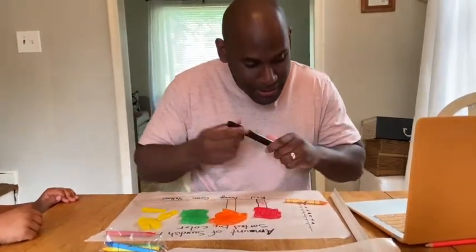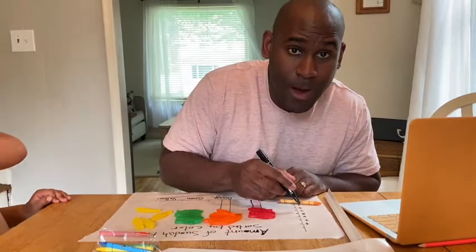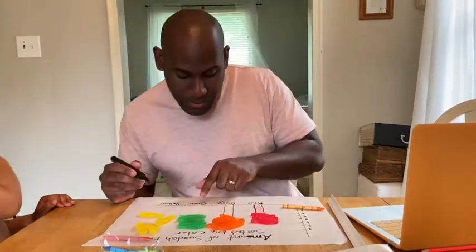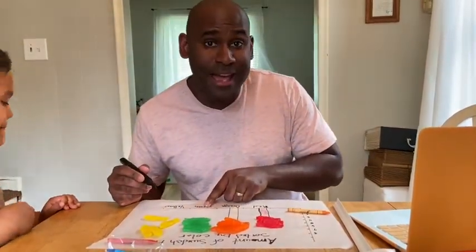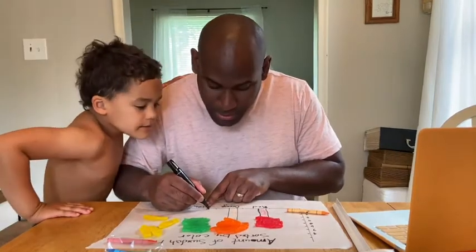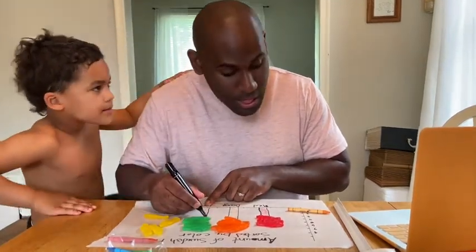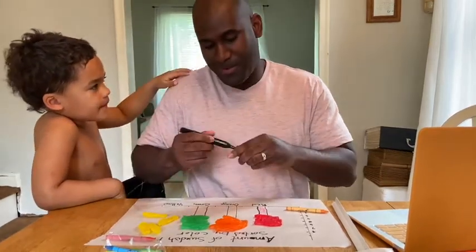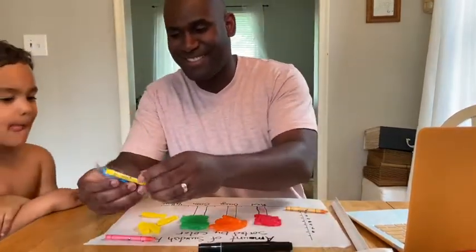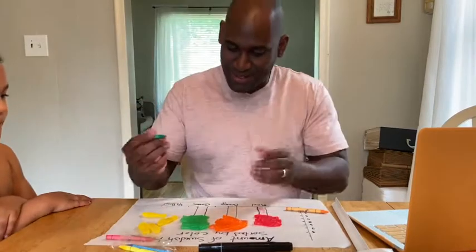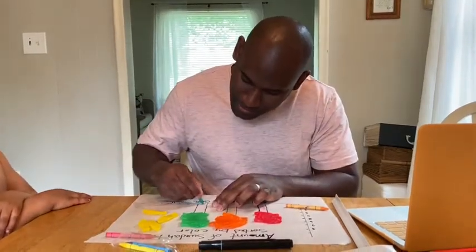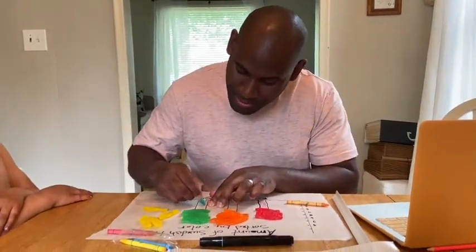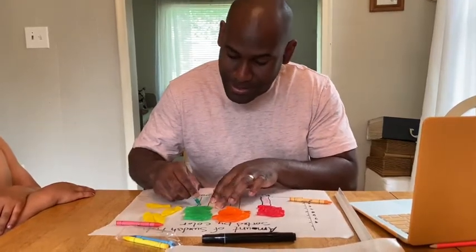So I'm gonna go to the number 4 on my y-axis, and I'm gonna go to the title green on my x-axis, and I'm gonna draw all the way up to 4. And so here, I'm gonna go green. So only 4 green.